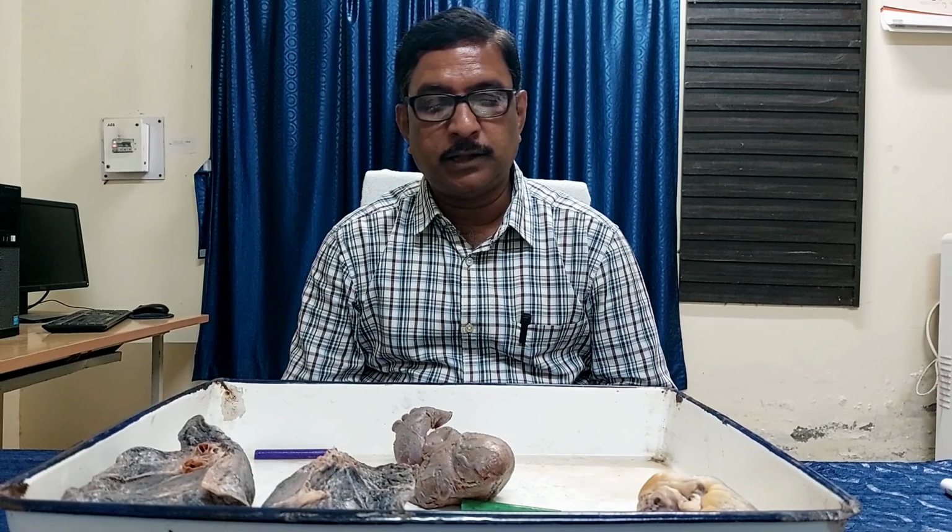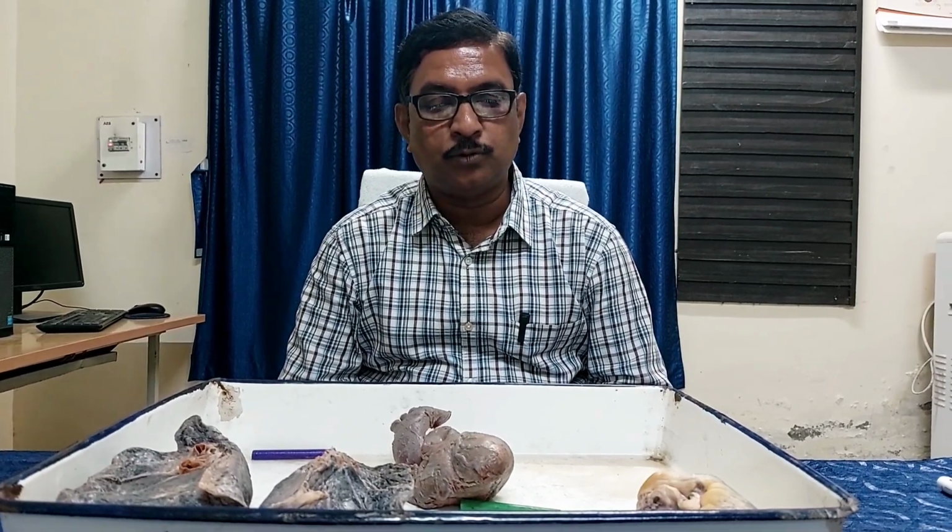Thirdly, the different parts of presentation like apex, base, borders, surfaces, and the different grooves and the contents of the different grooves. The grooves are the interatrial groove, the interventricular grooves, anterior interventricular and posterior interventricular, then the right part of the atrioventricular, the left part of the atrioventricular, and the posterior atrioventricular or coronary sulcus. All these grooves contain important structures.